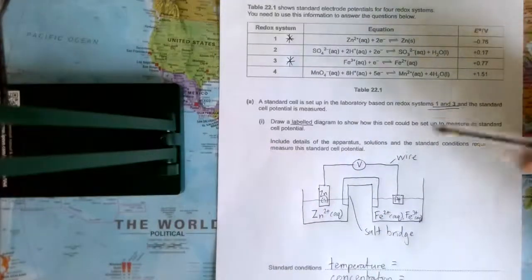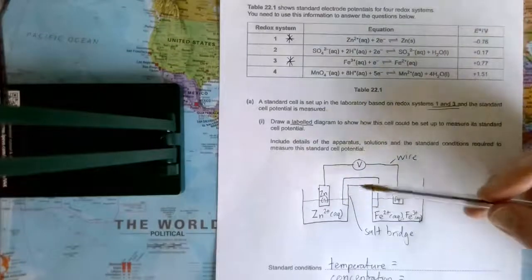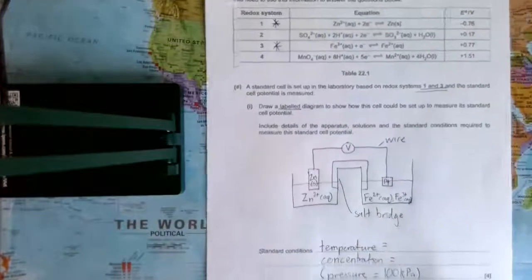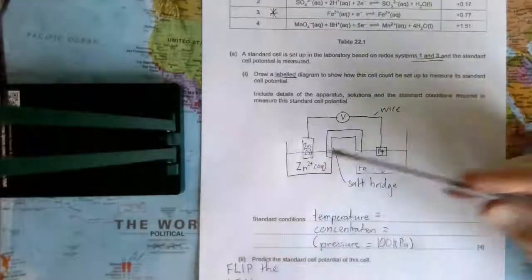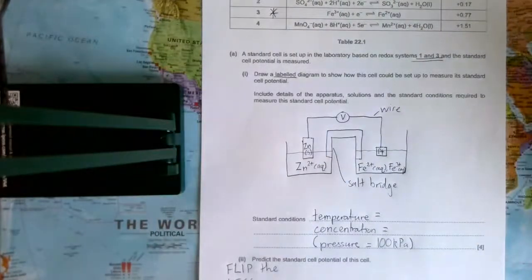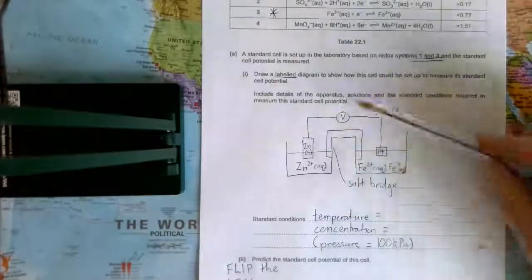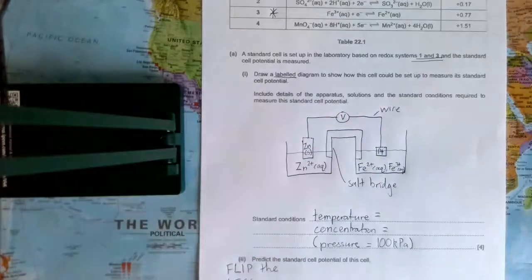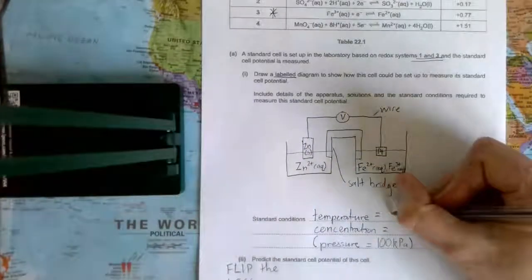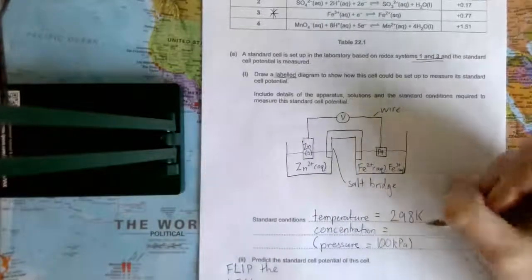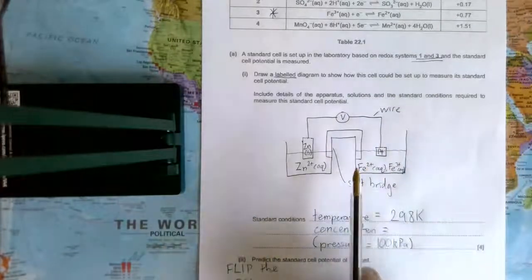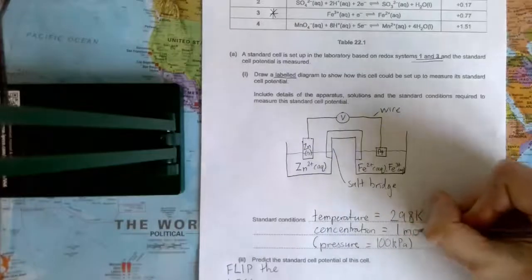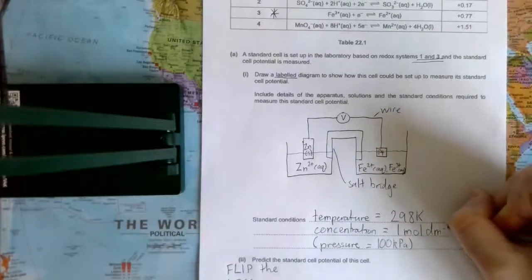Not asked for here, but the wire is going to allow electrons to travel and the salt bridge is for ions. Now there are 4 marks: 1 for each of the 2 half cells, 1 for the diagram, and then reading the full question, make sure that you include what the standard conditions are. Temperature 298 Kelvin or 25 Celsius. Now we do have some solutions here, so you include the concentration as 1 mole per decimetre cubed.